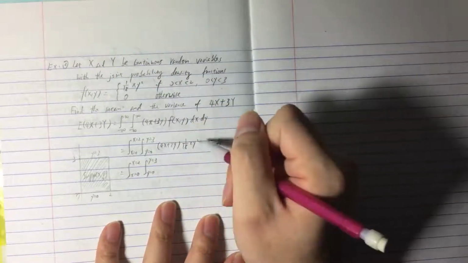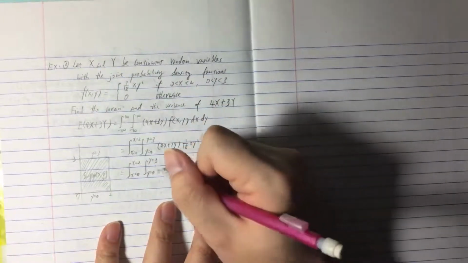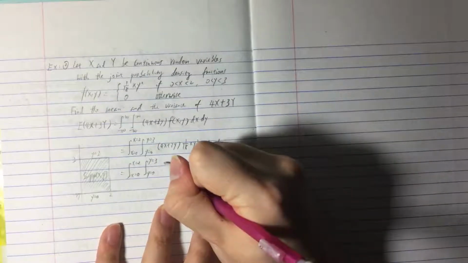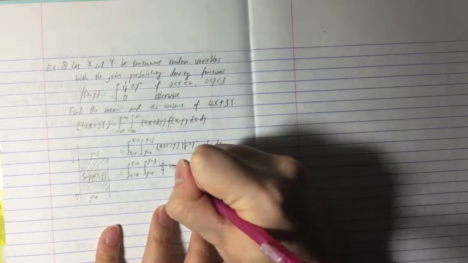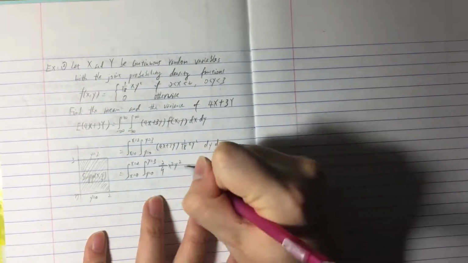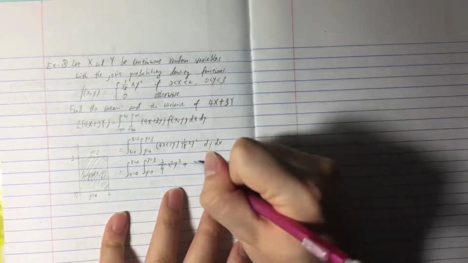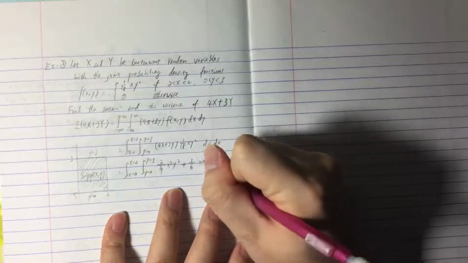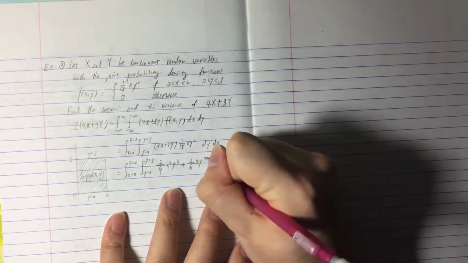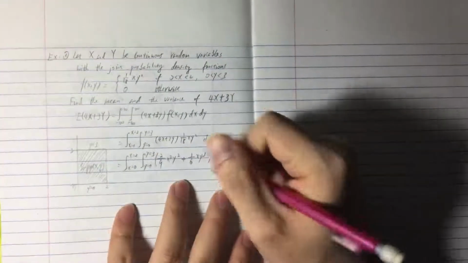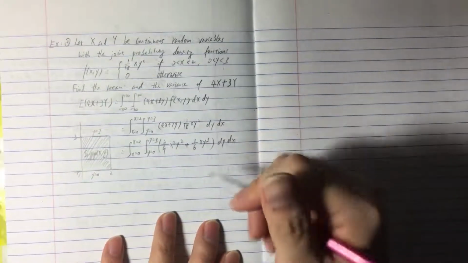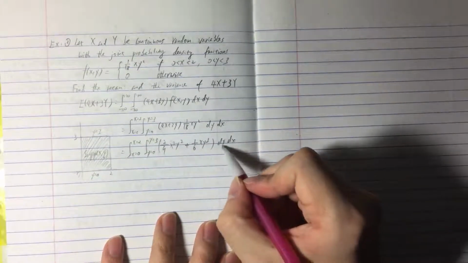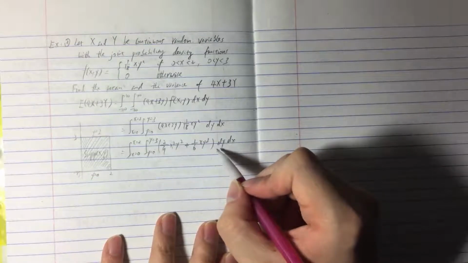Distribute 4x, distribute 3y. If I distribute 4x, I have 2 over 9 x squared y squared. If I distribute 3y, I get 1 over 6 x y cubed, dy times dx. Next, I take the antiderivative with respect to y.